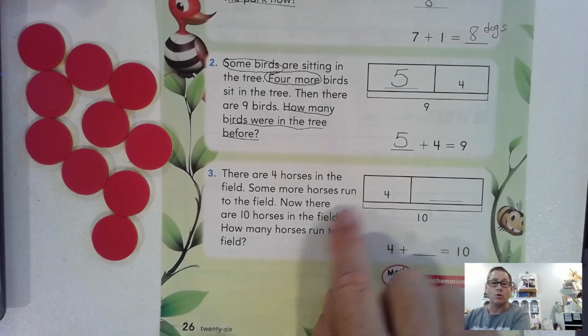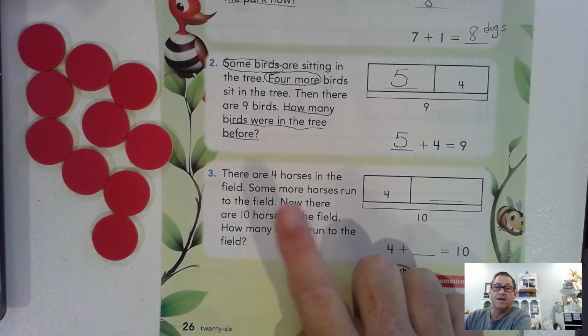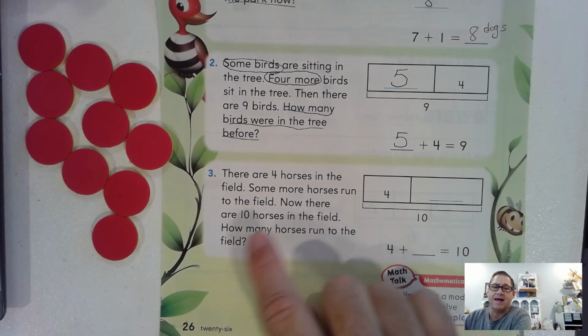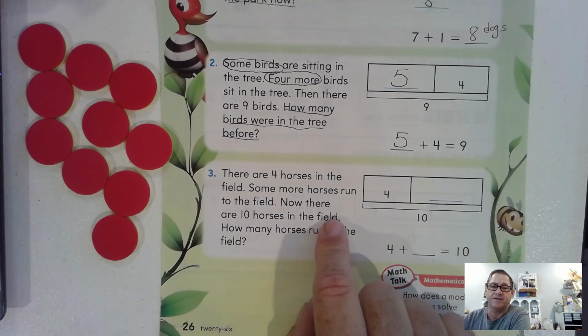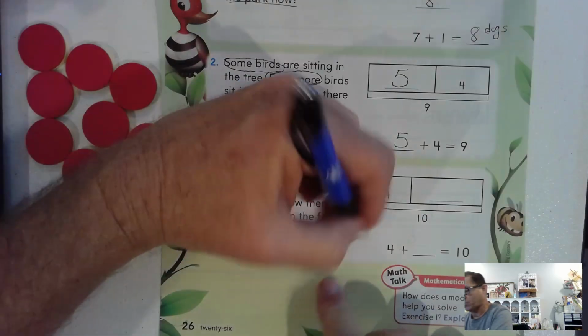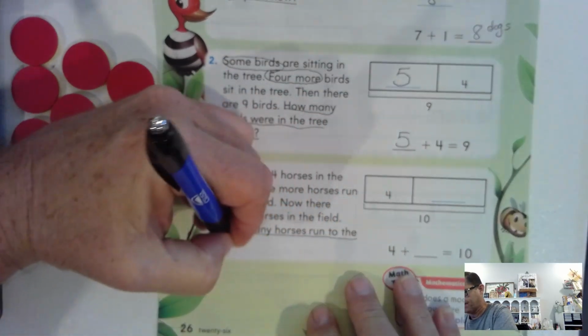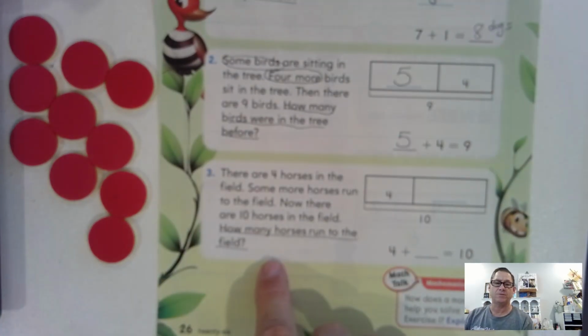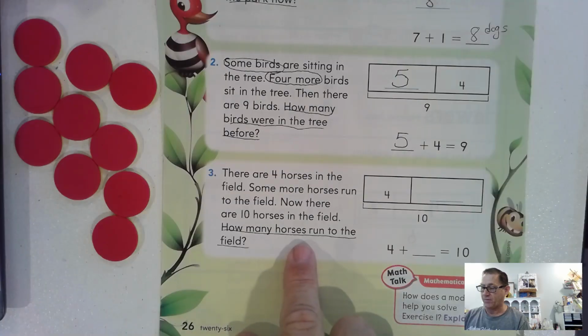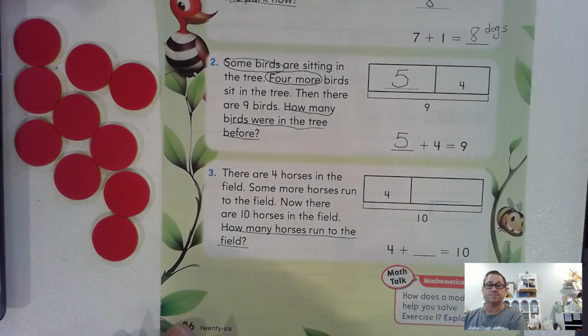There are 4 horses in the field. Some more horses run to the field. Now there are 10 horses in the field. How many horses run to the field? What do we need to find? Underline that. That helps us know what we have to find. We have to find how many horses run to the field.